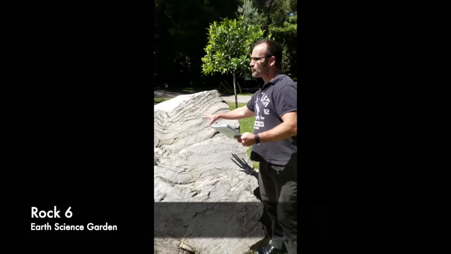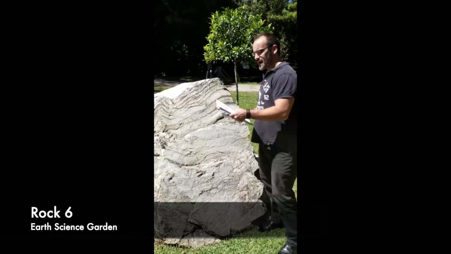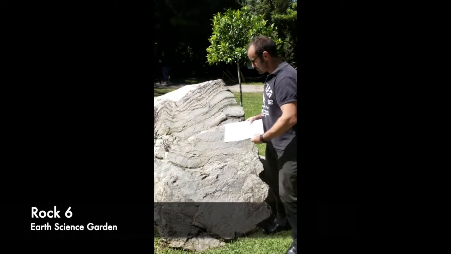Okay, so this one now, we've moved out of the other rock garden up to the one near 12 Wally's Walk. And this is actually rock 6 in your Prac book now.